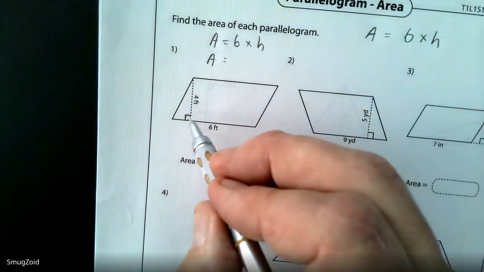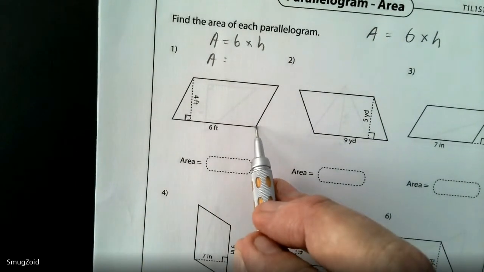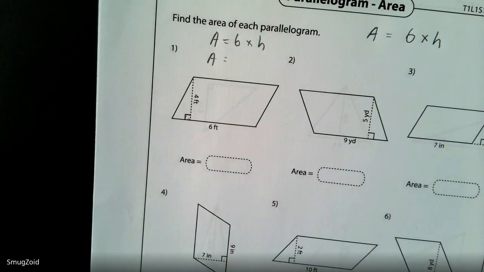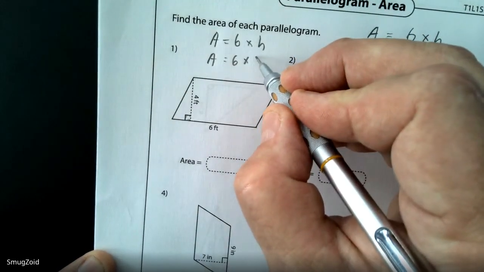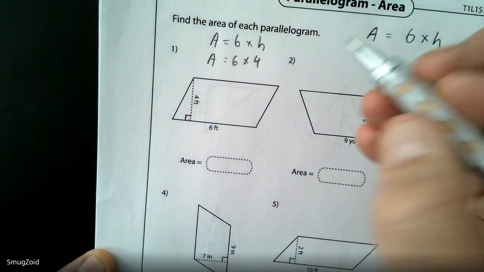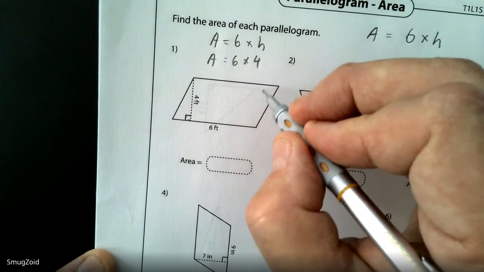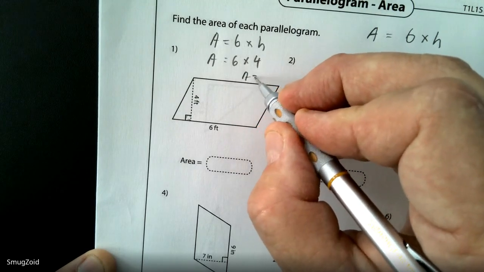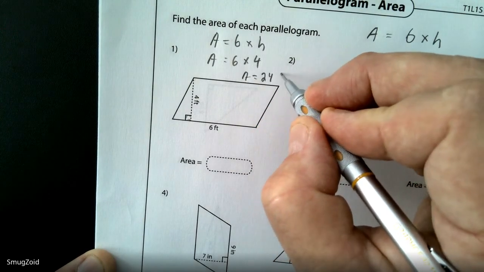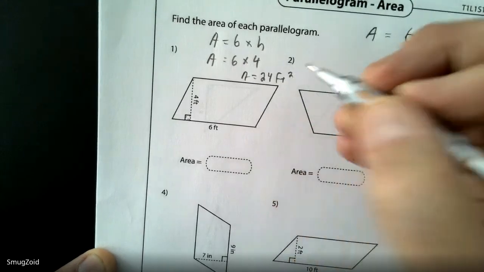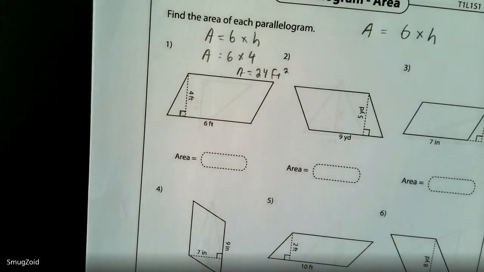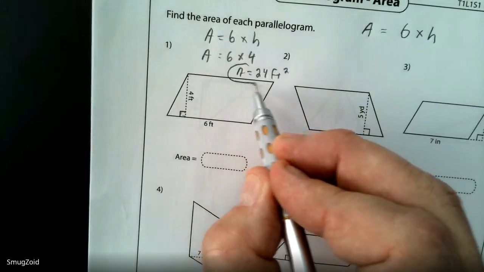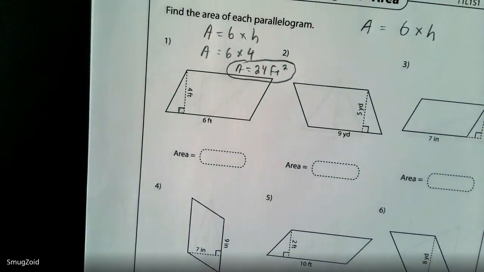A equals, my height's going to be 4, and my base is the side that it touches, which is 6. So I'm going to go 6 times 4. Looks almost like a B. What's my area equal? A equals 24 feet squared. You're multiplying feet by feet, so it's feet squared, and then I circle it. It's that easy. See how easy that is?